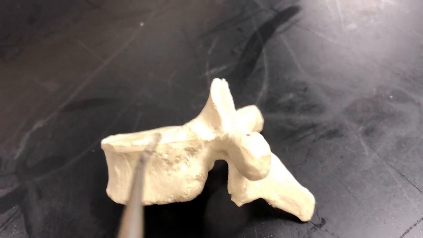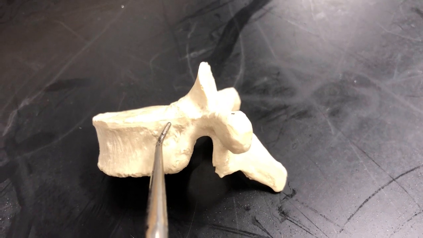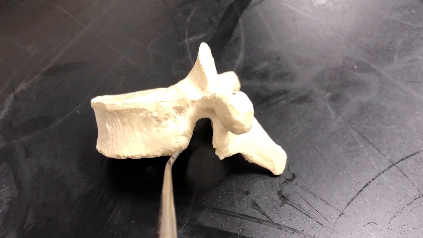And this is a thoracic vertebra. You can see these little flat spots right here. These are the articular facets for the ribs. This is where the ribs attach.